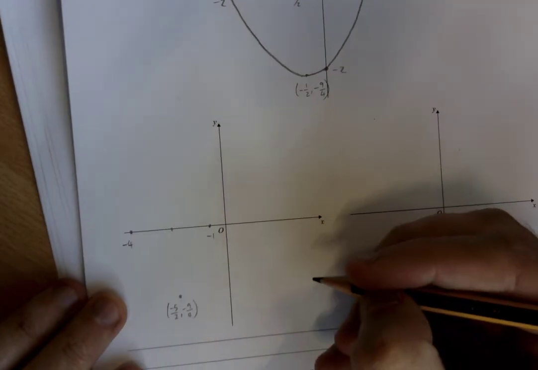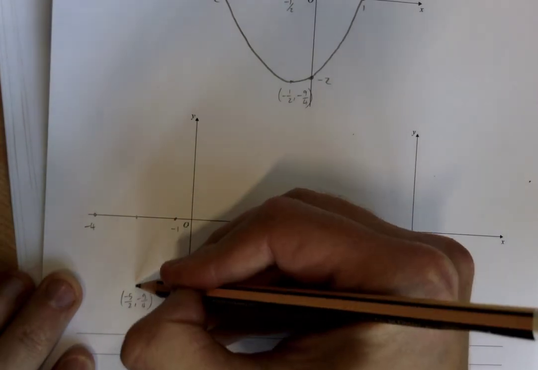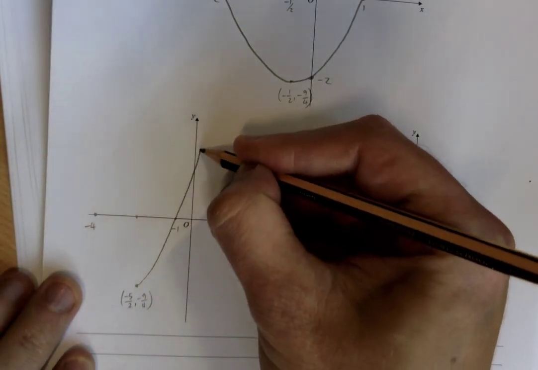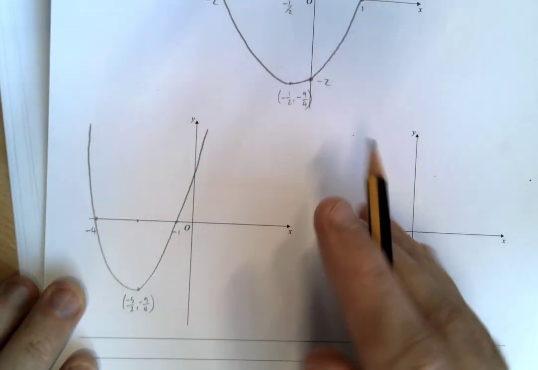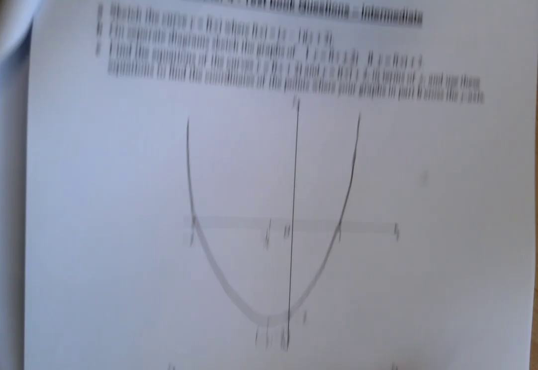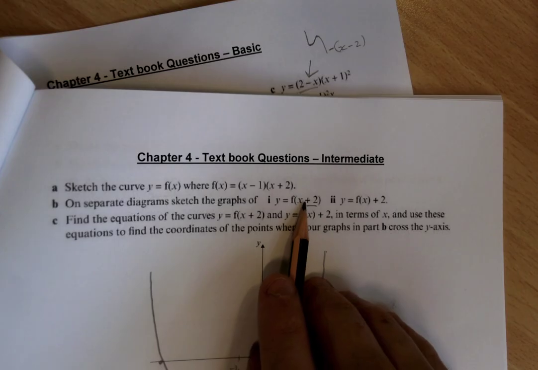Notice that the y coordinate doesn't change because it's only x plus 2. Nothing's happened outside of the brackets, it's all inside the brackets.